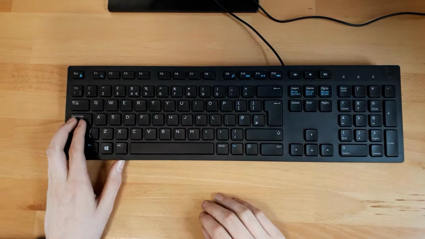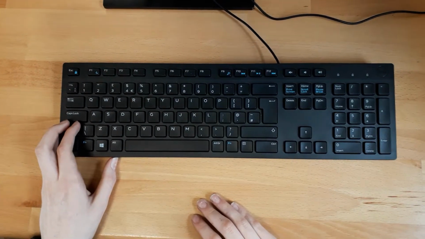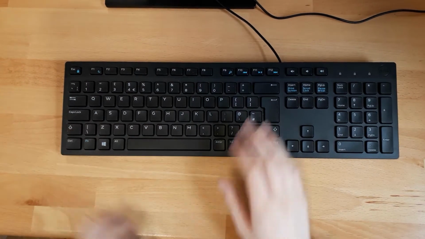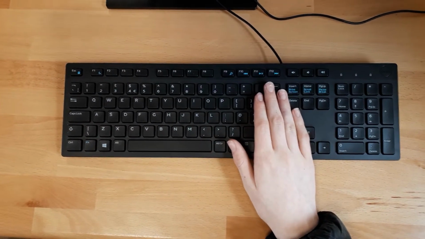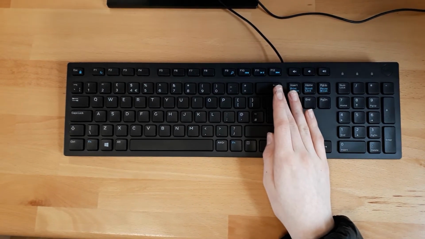On the far right of the keyboard is the Caps Lock key, and when it is pressed, all letters will appear as capitals. If you make a mistake while typing, you can press the Backspace key, which is above the Enter key, and it will remove the last typed number or letter.